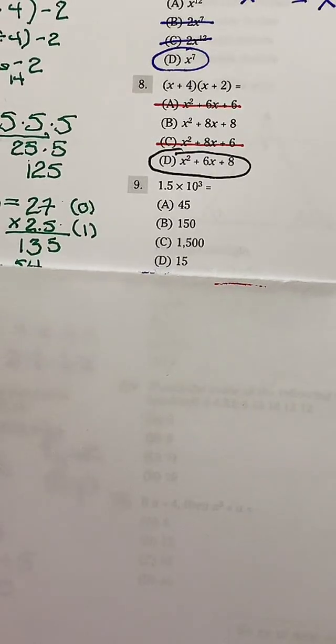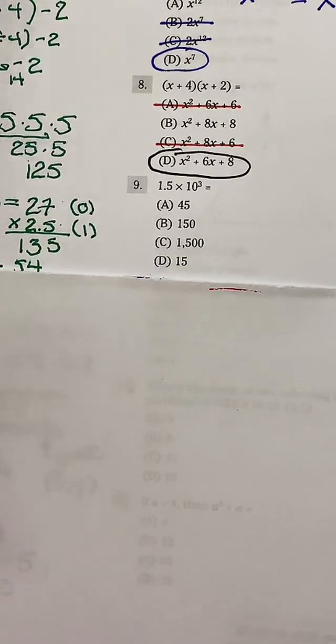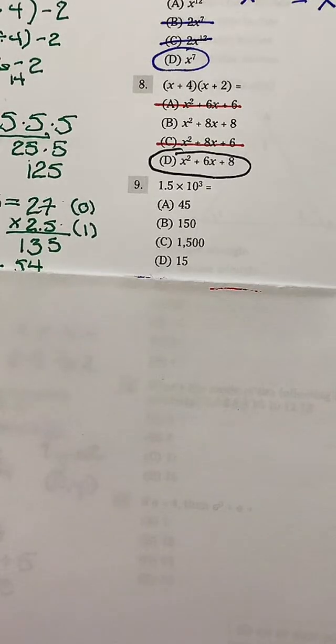All right. Now we have 1.5 times 10 to the third power. Scientific notation. I know a lot of people that are taking Algebra 1 are doing this right now. And sometimes it's freaking the kids out. So let's take a look. Is it A, 45, B, 150, C, 1,500, or D, 15?